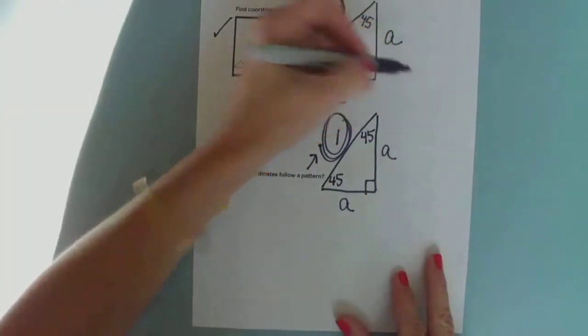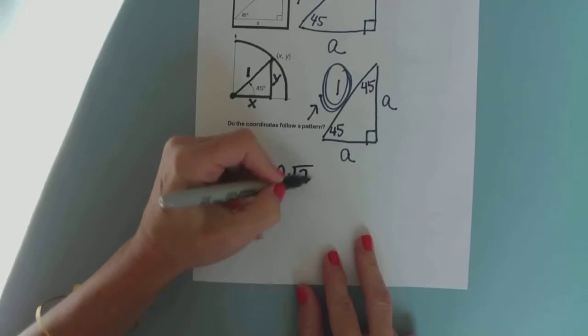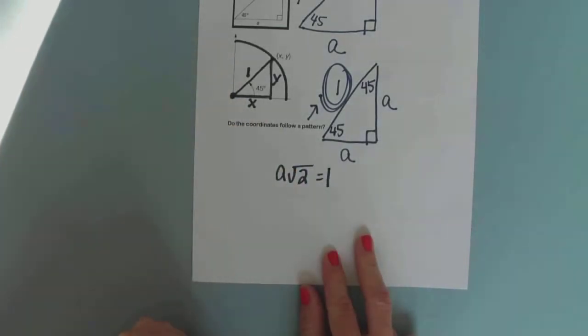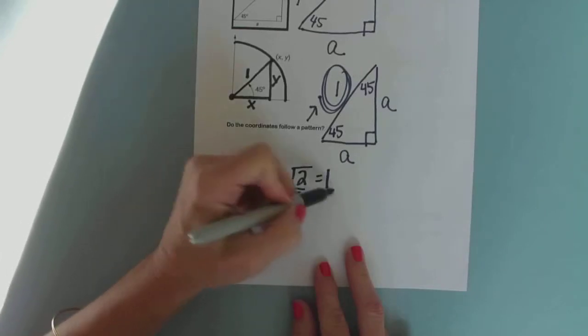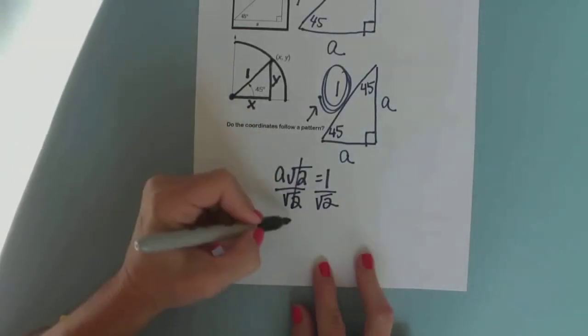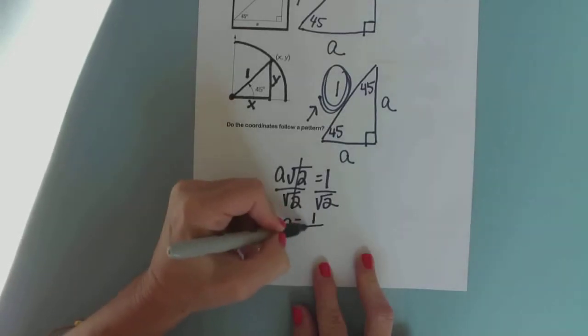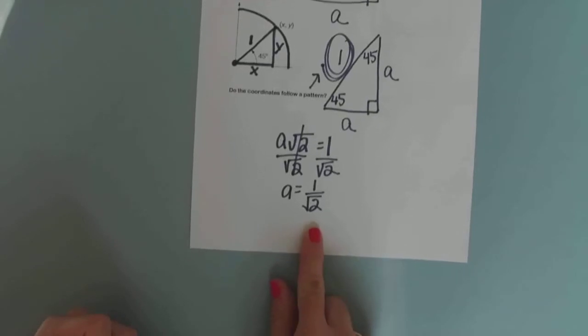So I'm going to set that up as an equation. It'll look like this. Let's move this down. I'm going to say A square root of 2 equals 1. Solving for A, I would just divide both sides by the square root of 2. That'll cancel them out here, and that'll give me A equals 1 over the square root of 2.